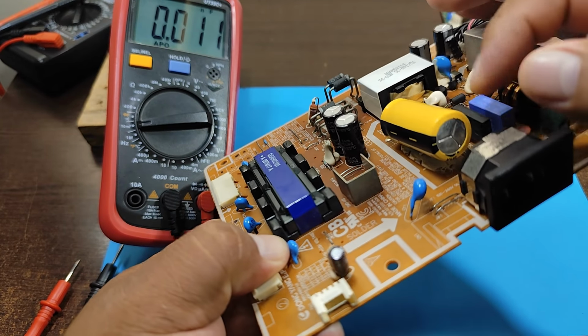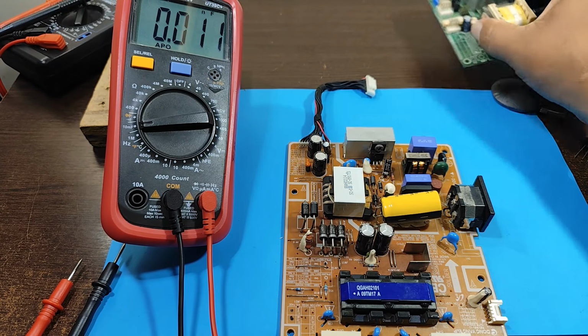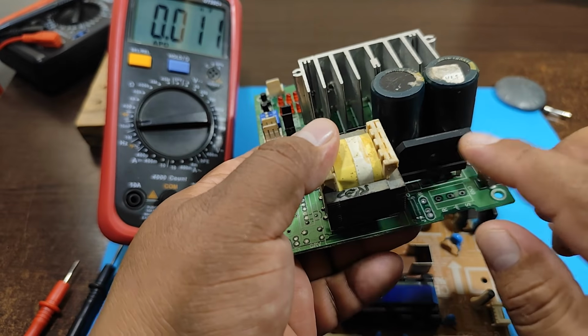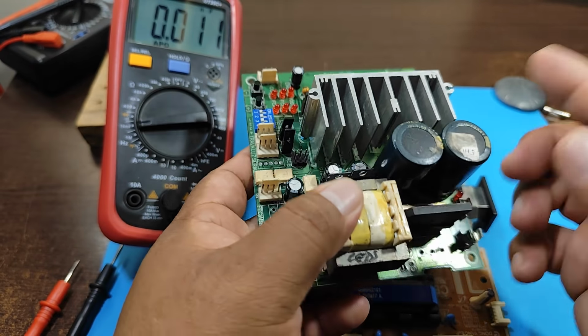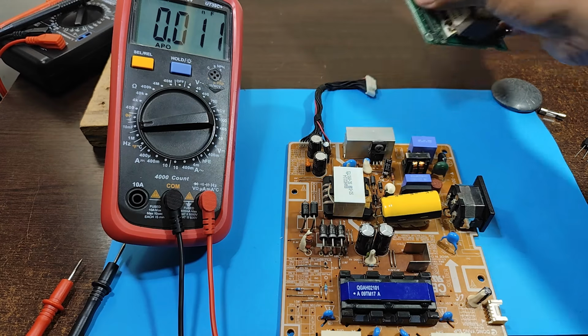However, if it has a bulge, it means it's already degraded. In this case, we can't take a measurement because the diode bridge is damaged. Therefore, the reading will be incorrect. First, we would have to remove the diode bridge and measure each capacitor.